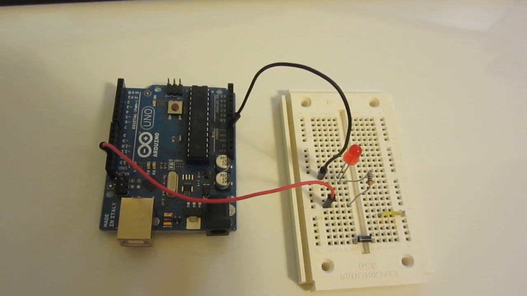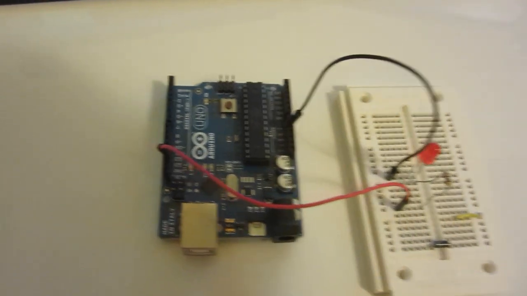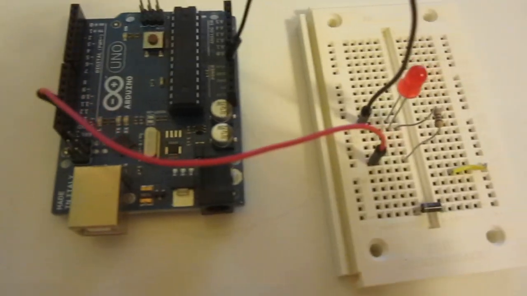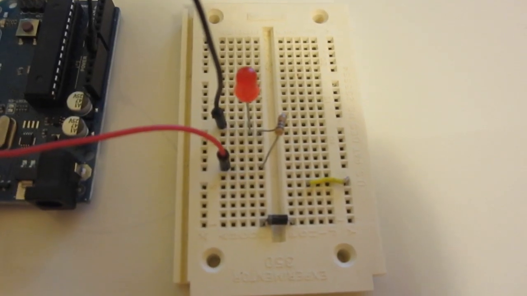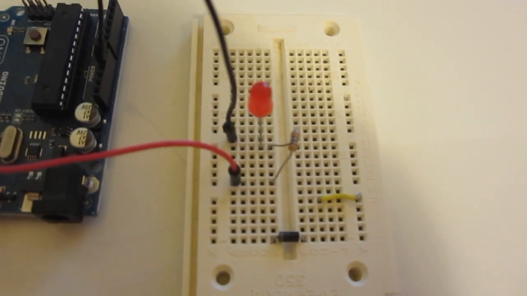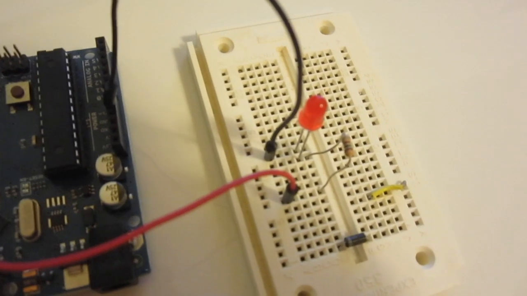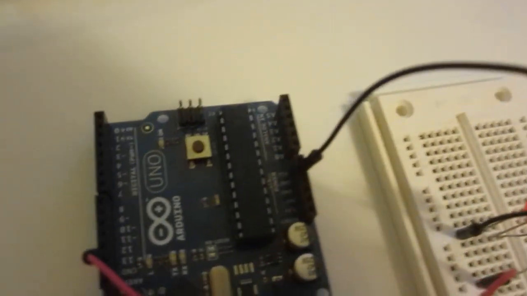This is an example of what the finished circuit should look like. I have a jumper wire going from pin 13 to the breadboard. There's a resistor connected to that row, which also connects to a row with an LED in it. The LED is in the same row as a jumper wire, which is connected to ground on my Arduino.